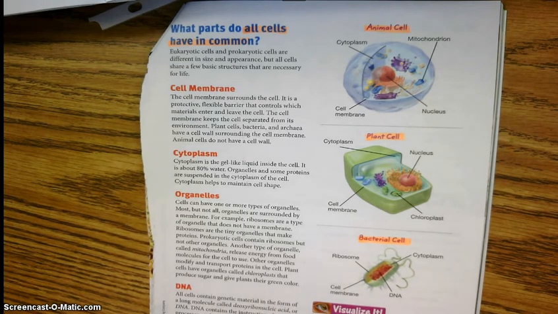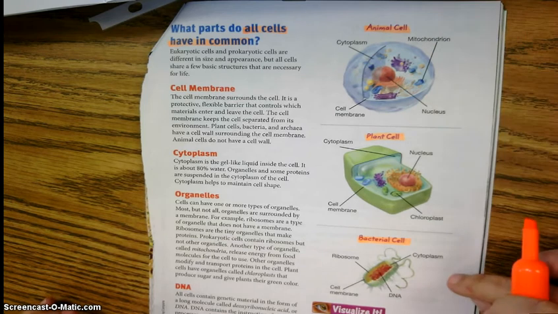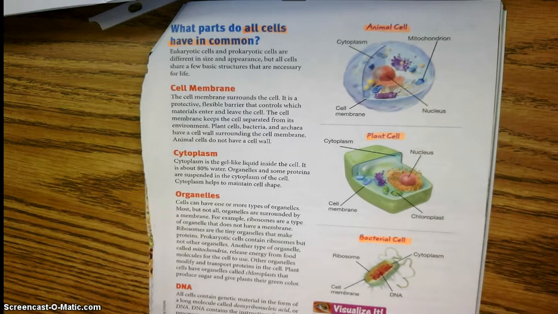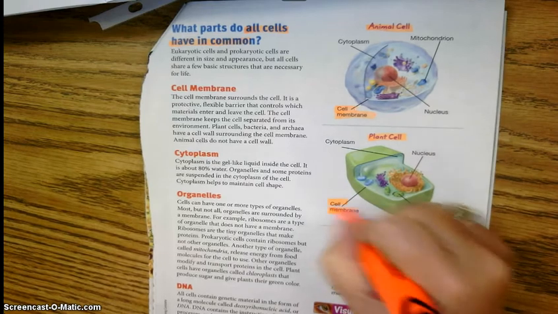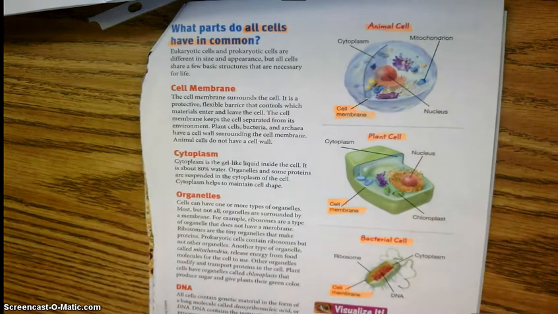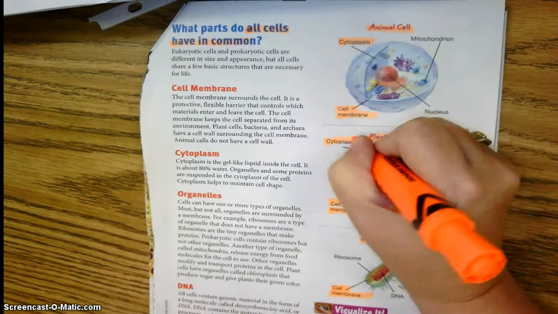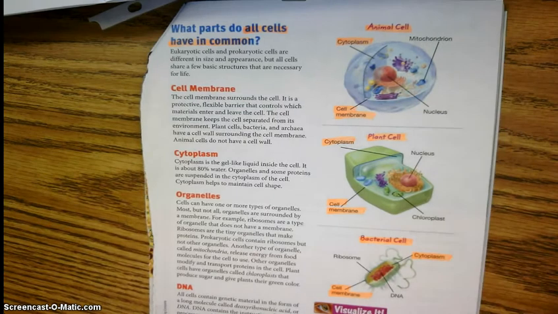So let's go over it, and we're going to highlight all of the things that are in all of these cell types. So these two are eukaryotic, this one is prokaryotic, but they still have some things in common. So all of them have a cell membrane. All of them have a cytoplasm.